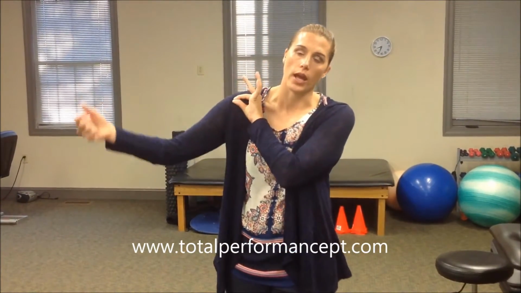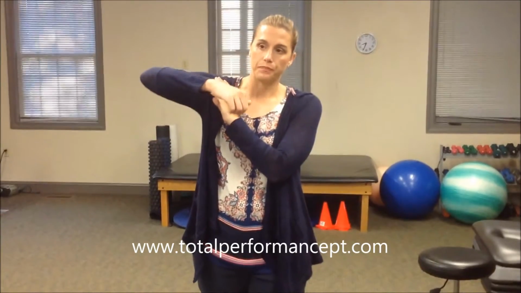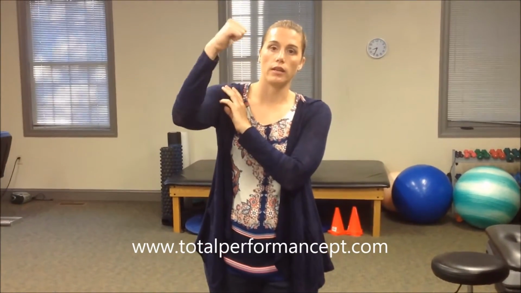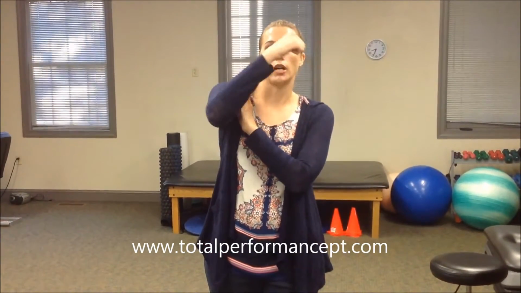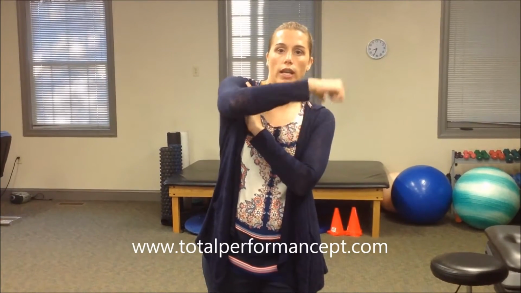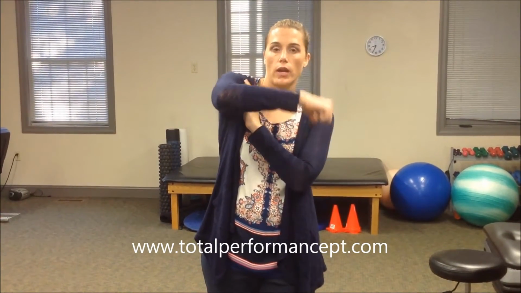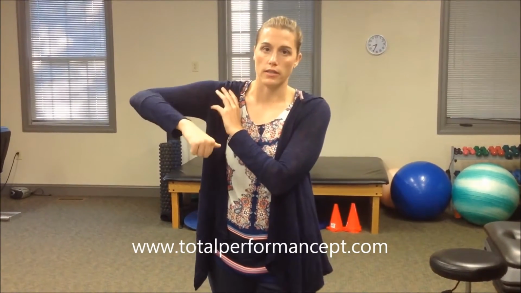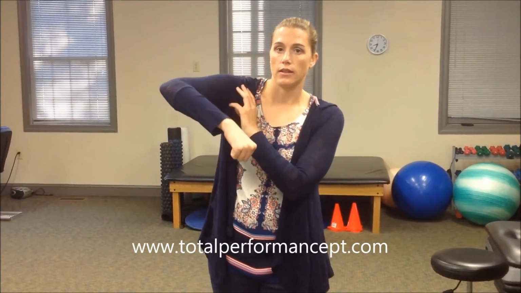So what happens is this little gap closes, okay? Once this gap is closing, it's irritating muscles that are going through there. You're starting to get some pain, starting to become impingement. So what you can do is slowly bring your arm across, turning it in, just like this, nice and easy.